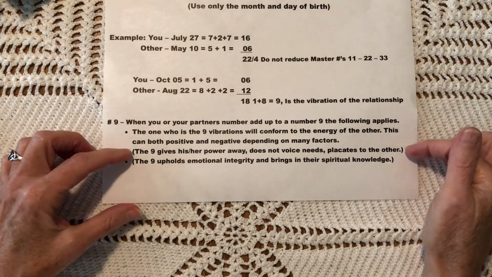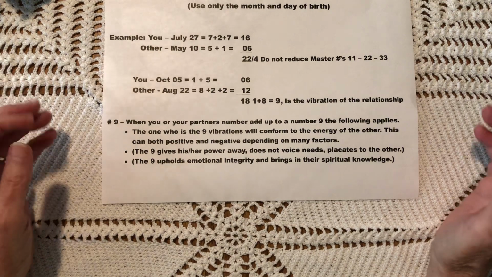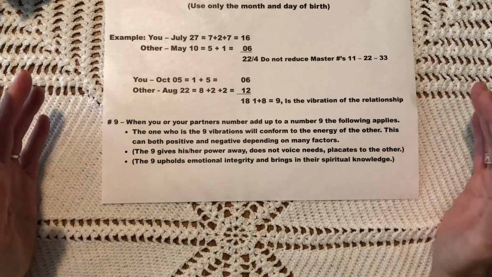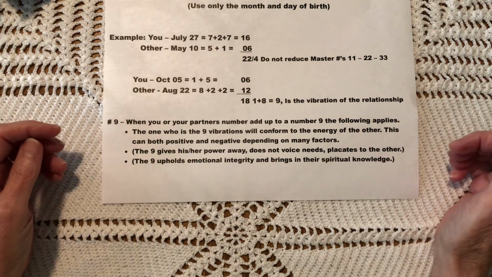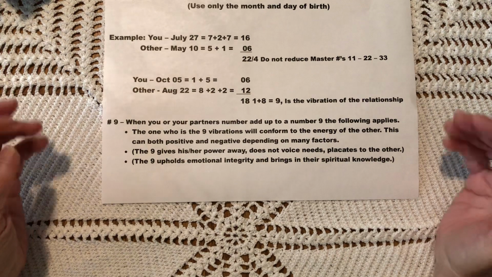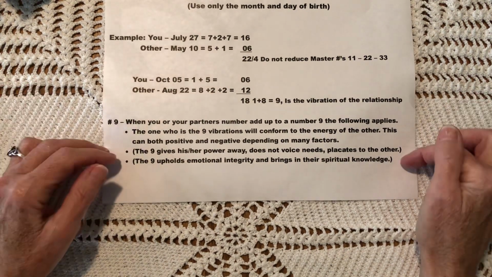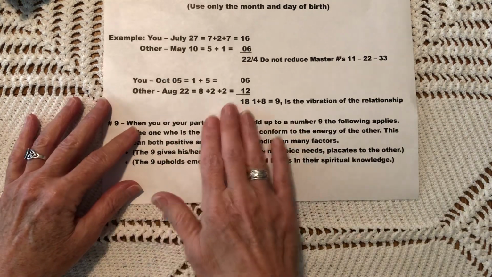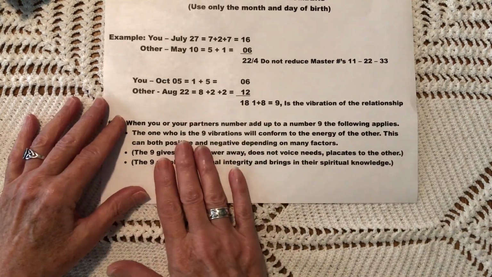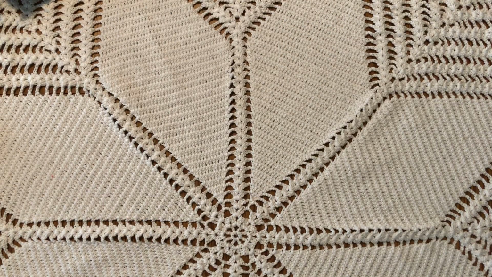I've given you a negative example and a positive example. The negative would be that the 9 gives his or her power away, does not voice needs, and placates to the other. But a positive way that 9 works is it upholds emotional integrity and brings in their spiritual knowledge. Now, this is only if you or your partner has a number 9. Take that into consideration of how it plays out as we go through each of the relationship numbers.